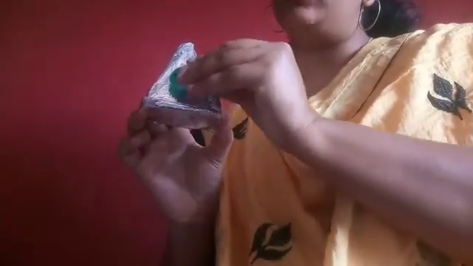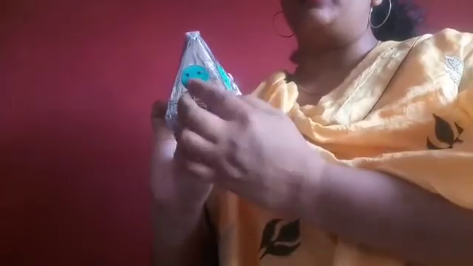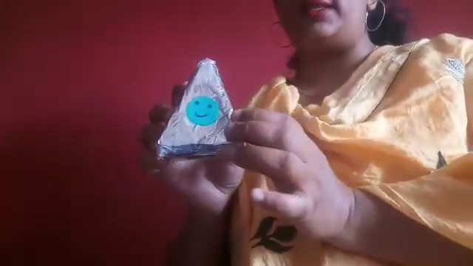First, 1, 2, 3, 4, and this is also a face which is 5. So can you see? We've got 5 faces.